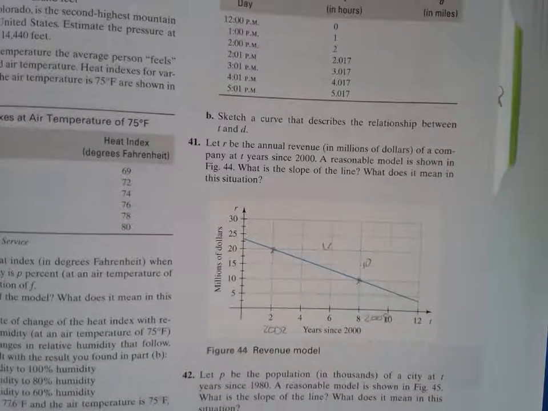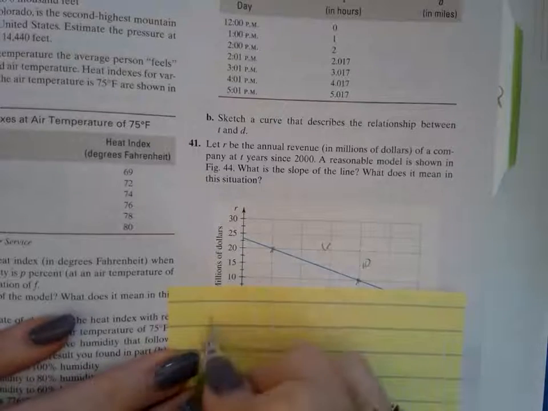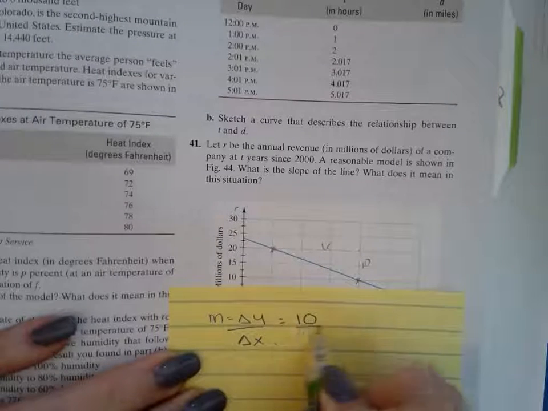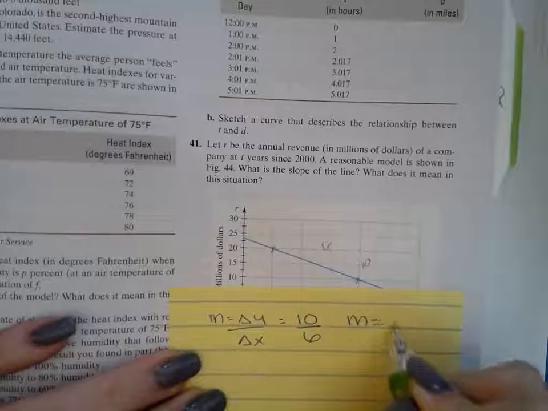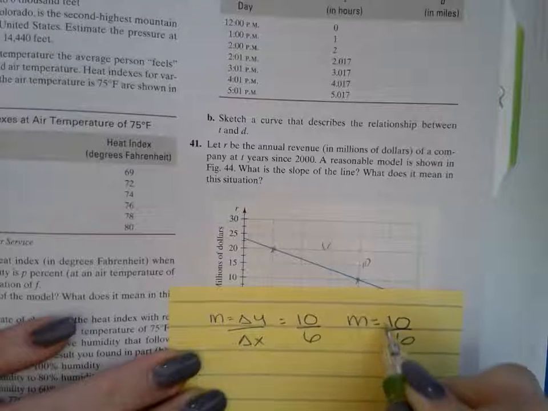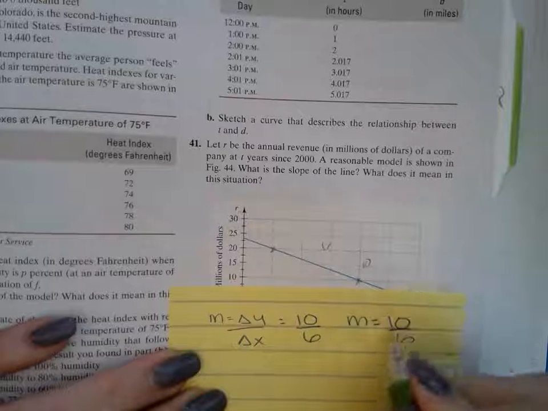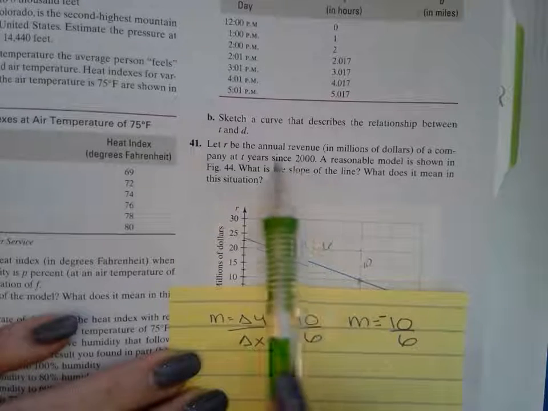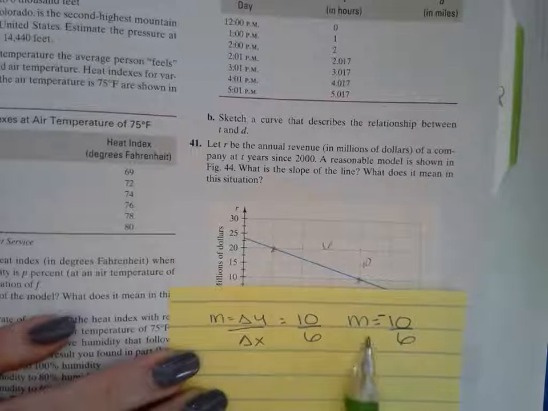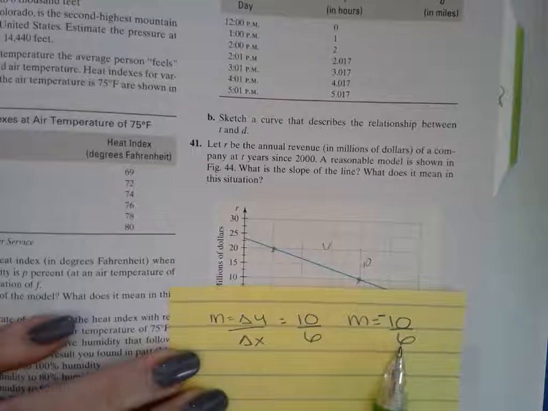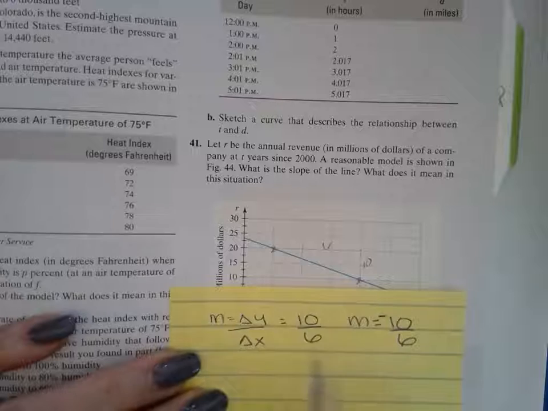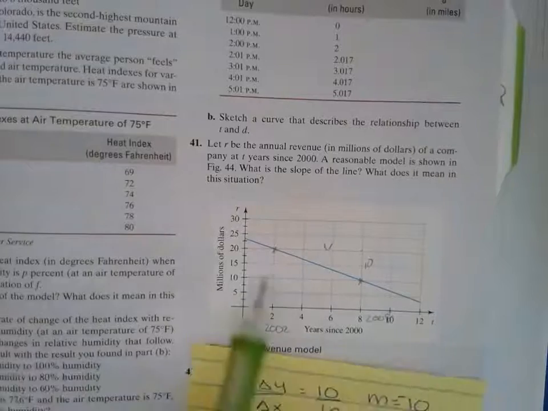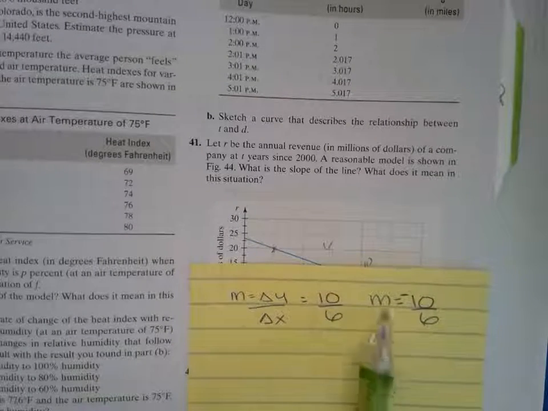What that tells us is for our slope, our m, which is our change in y over change in x, is 10/6. So to answer the question, our slope is 10/6. Make sure we note that it's negative. So we have a slope of negative 10/6. And what it tells us is that the annual revenue is decreasing at a rate of 10.6 millions of dollars per year. We know it's decreasing because we have a negative slope. So the slope of this line is negative 10.6.